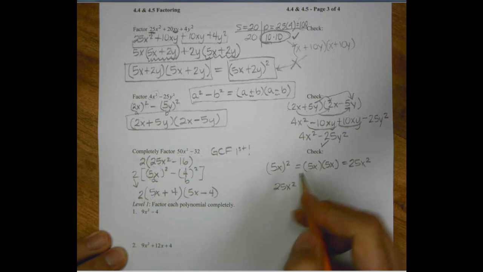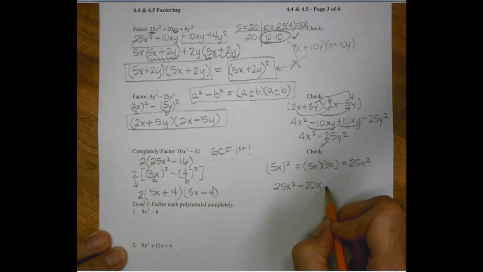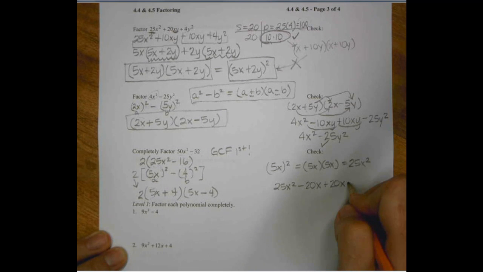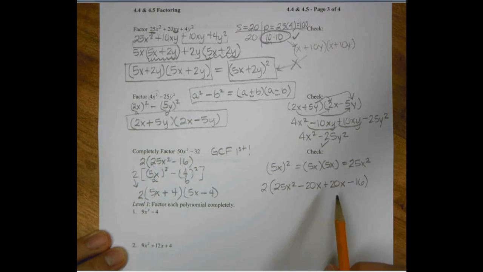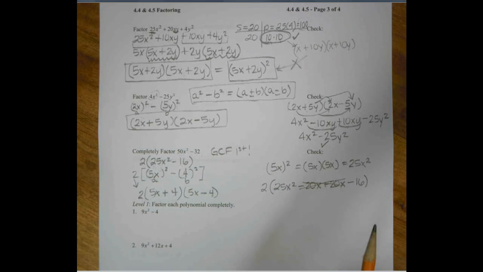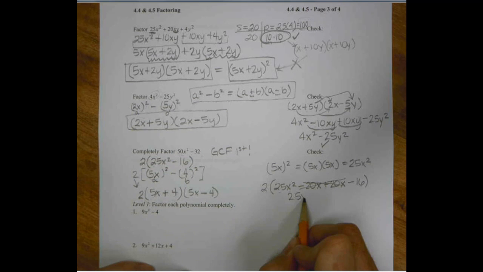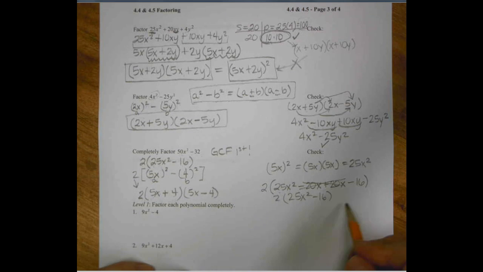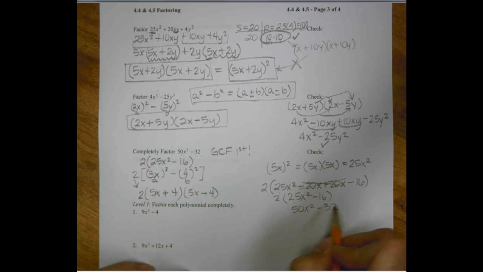Now when I multiply these two to check, I get 5x times 5x, so that's 25x squared. I get 5x times negative 4, so that's minus 20x. I get 4 times 5x, so that's plus 20x. And I get 4 times negative 4, so that's negative 16. And I have the 2 out front to multiply. These cancel, and I have 25x squared minus 16 times 2, and when I distribute that 2, I have 50x squared minus 32, and that is what I started with right there.